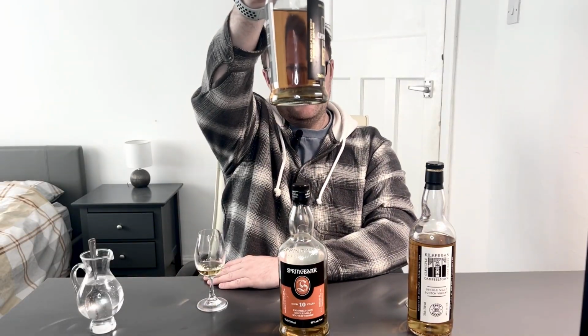And if you hold it up to the light, even if you don't do that, you'll see sediment. So it's definitely not been heavily filtered. It's not been chill filtered. I don't think there's any caramel in there, but they should state it on the bottle. So that's a bit disappointing. I didn't notice until now that it doesn't say that on the bottle, but it should. So it's a bit disappointing, really.